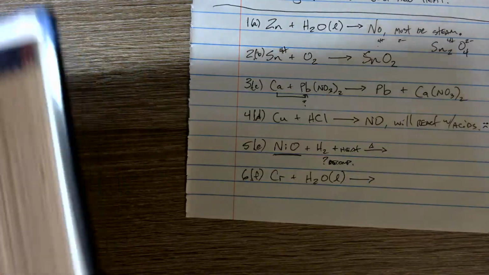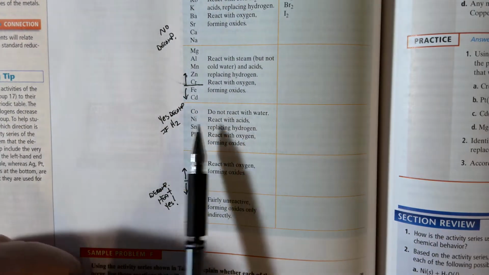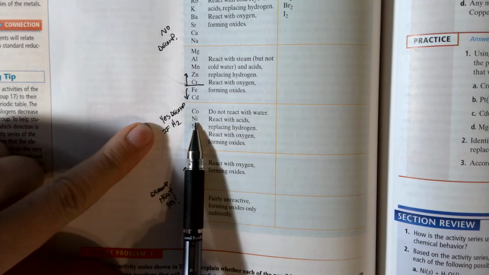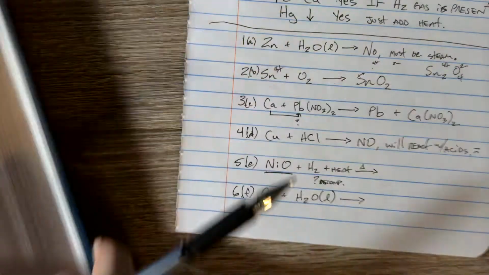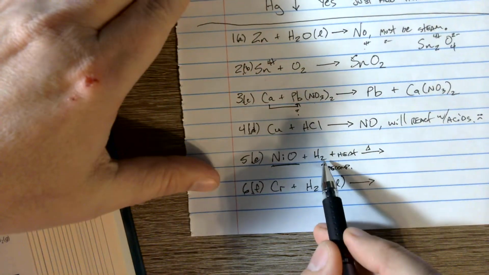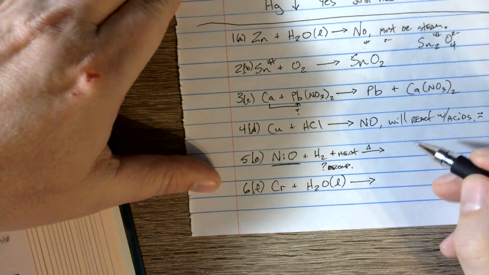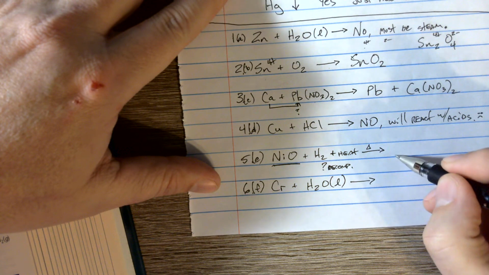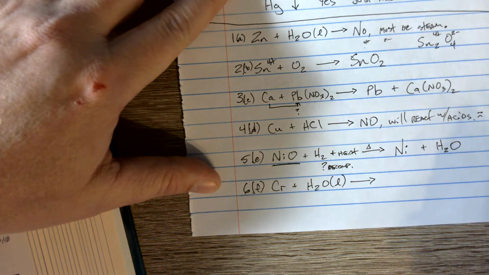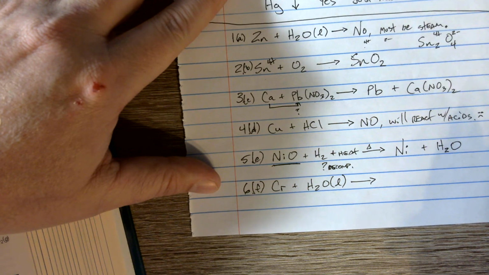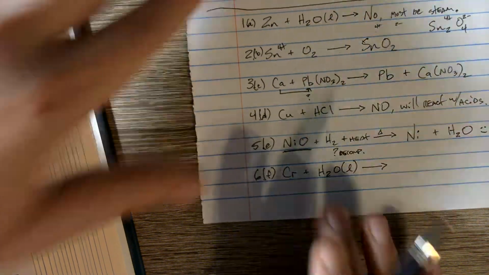So we're going to find nickel on our chart. Nickel's right here. All right, and we wrote out to the side what? Yes, decomposition if hydrogen's in. Oh, guess what? We got hydrogen. So this is going to decompose. So now what we have is nickel and some water. Boom. And it's balanced. Yay. Last one, chromium and water.